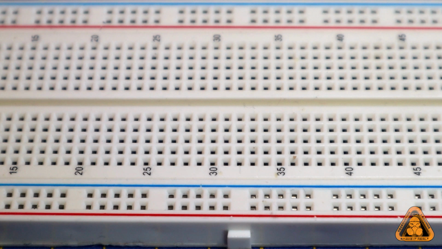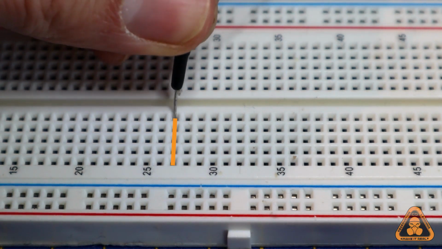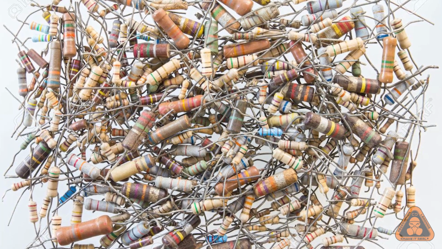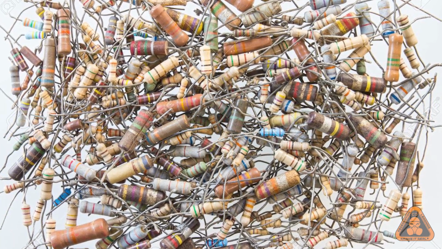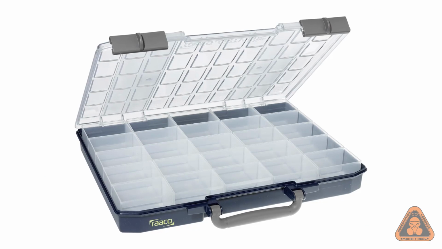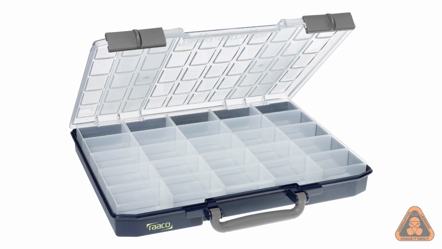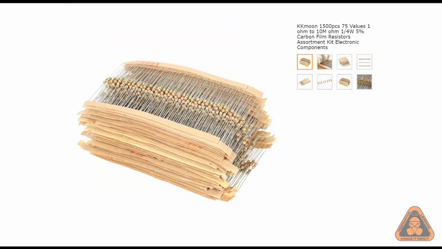For clarity, we will make the circuit in sequence, starting from connecting the positive wire to the first column of holes that are connected to each other. Next, we need to pick out the correct resistor. As a cadet, and assuming your electronic parts box is either non-existent or limited, I highly recommend purchasing a bulk of resistors that cover most ranges from low to high.